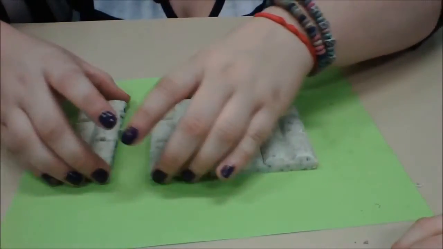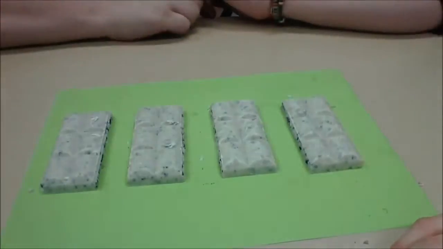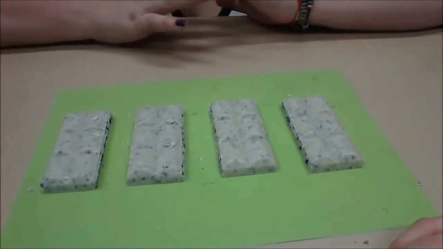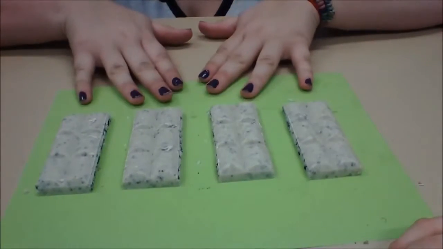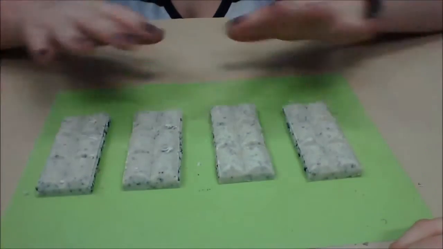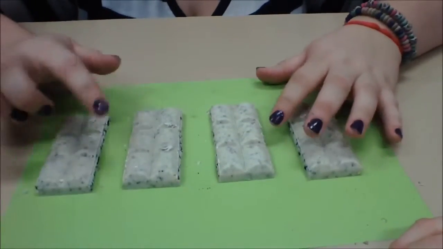What happens if I were to break it like this? How many parts do we have? 4. But how many blocks of chocolate do we have? Still 1. So that represents to the students that there are 4 quarters in a whole, but also 4 quarters, they're parts rather than single entities.